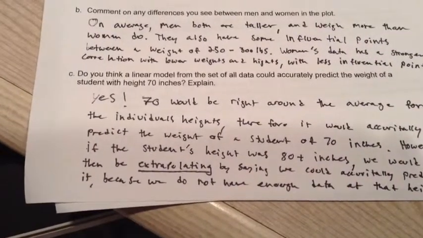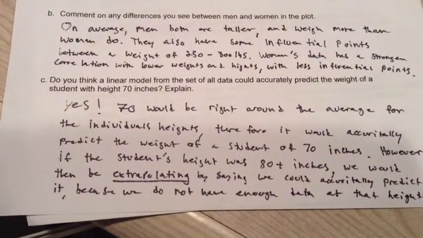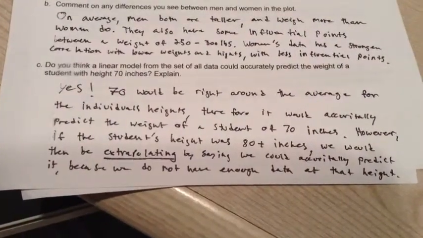Alright, finally C. Do you think a linear model from the set of all data could accurately predict the weight of a student with a height of 70 inches? Explain. I'll pause the video again and you can work it out. Okay, yes. 70 inches would be right around the average for the individual heights.